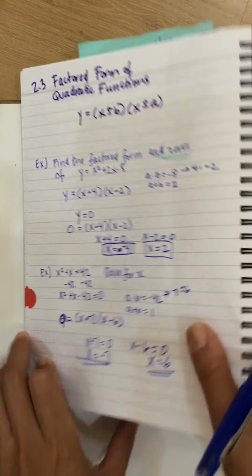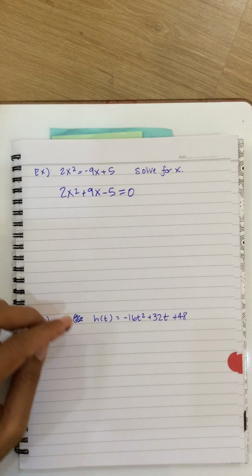Let's try another one that's got an a. 2x squared equals negative 9x plus 5. Okay, let's move everything to one side. So that would become that, right? Just moved everything over here to the left.